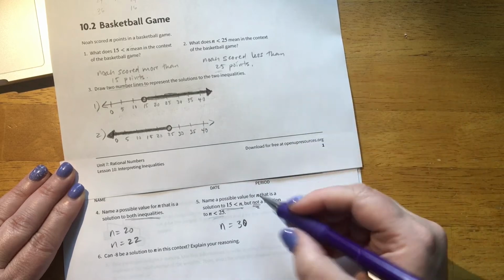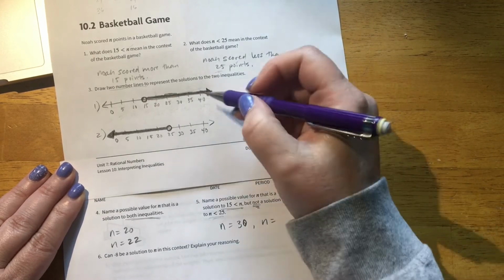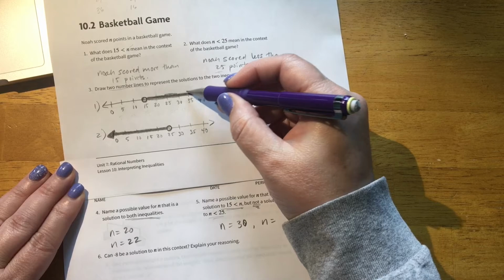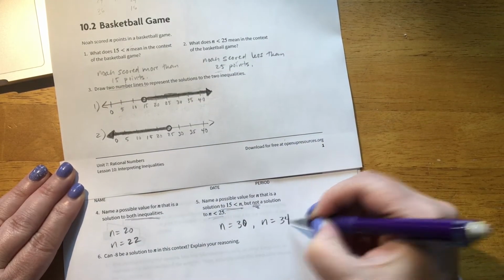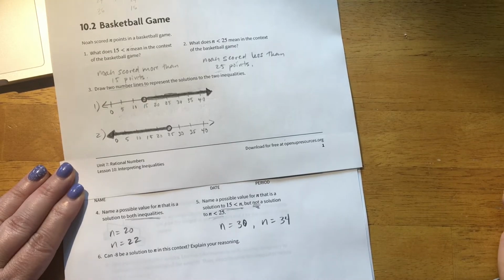Is there another value? Sure. N could be, how about 34? 34 is on this arrow, but it's not on this one, right? So n equals 34 is another possible value, okay?